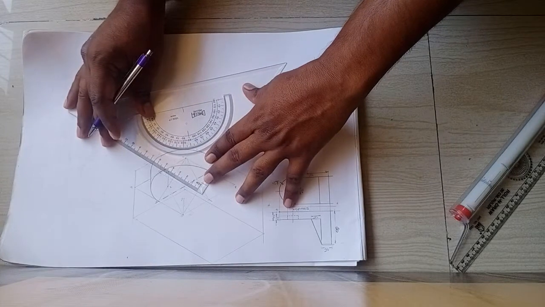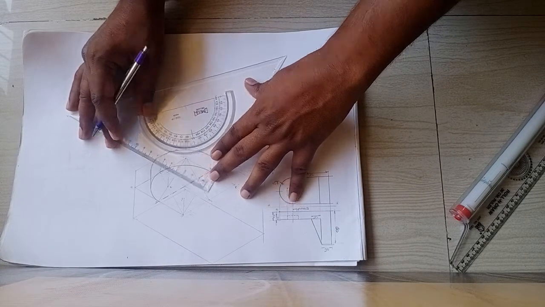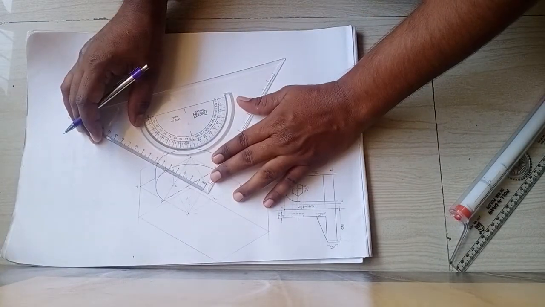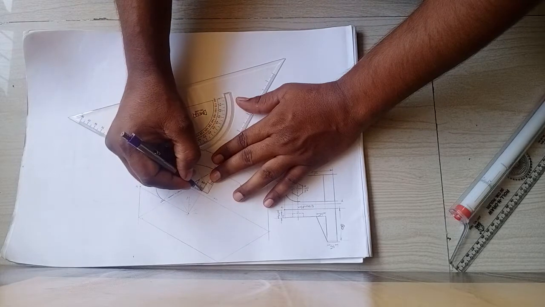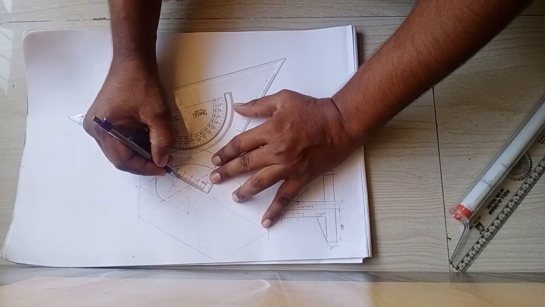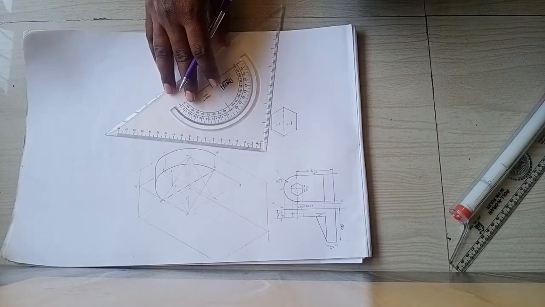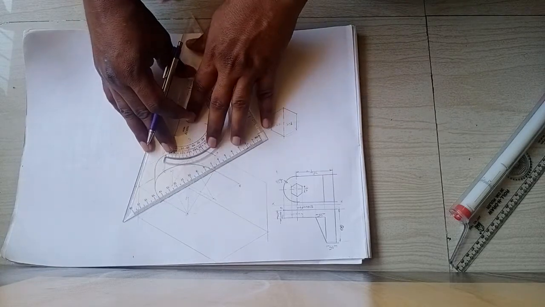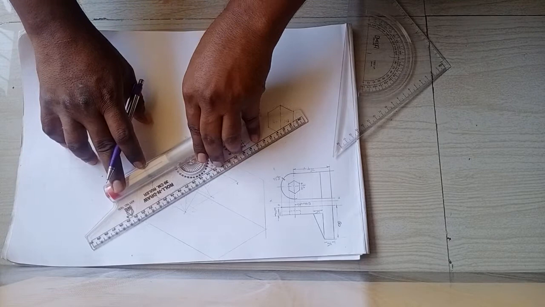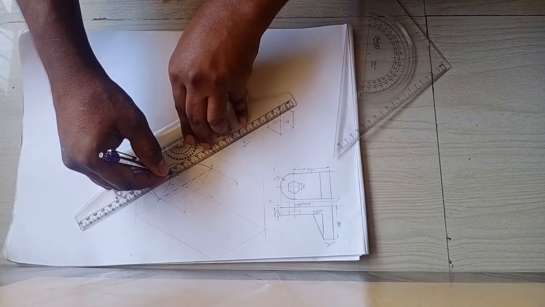So we have to take 16.5 on both the sides. So we'll draw the line parallel to this axis line. This side also we'll draw.